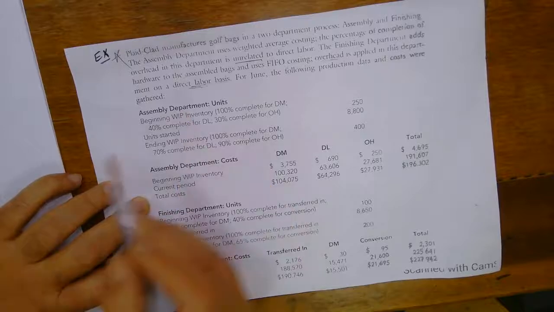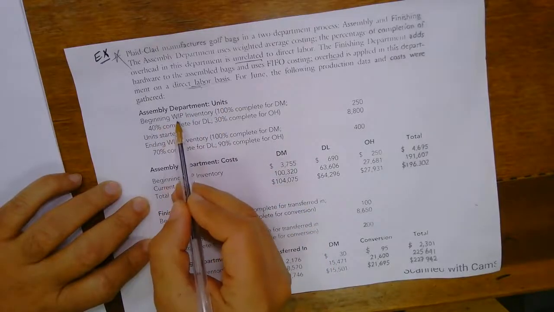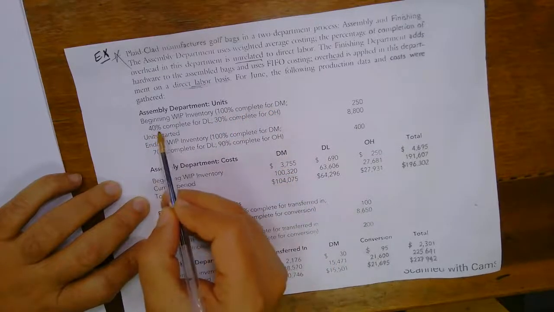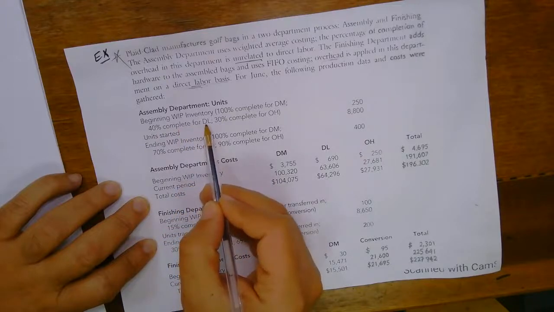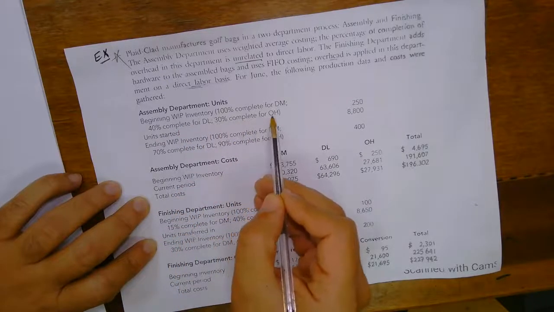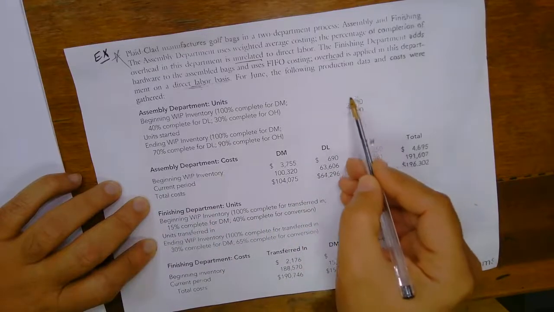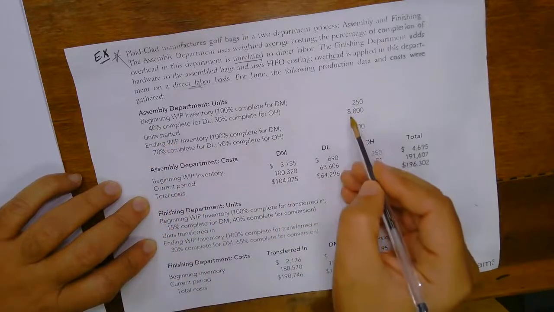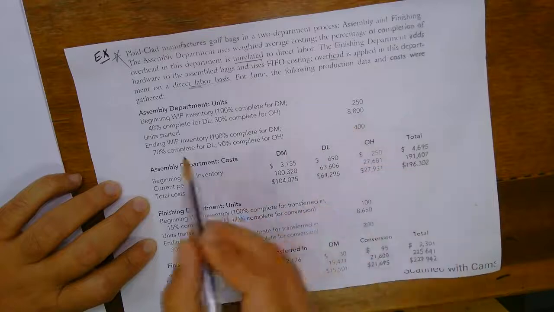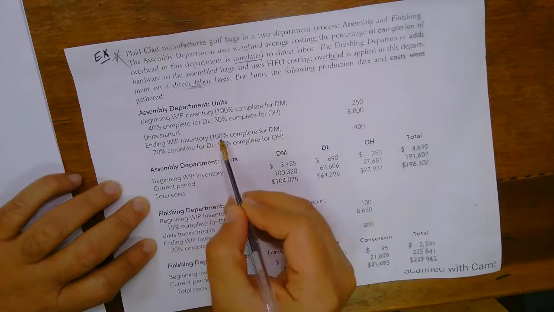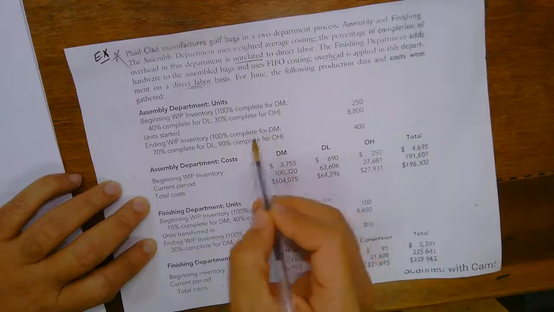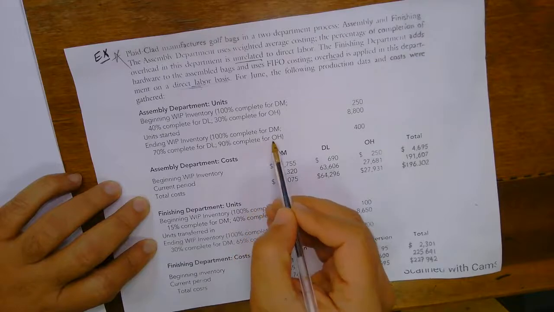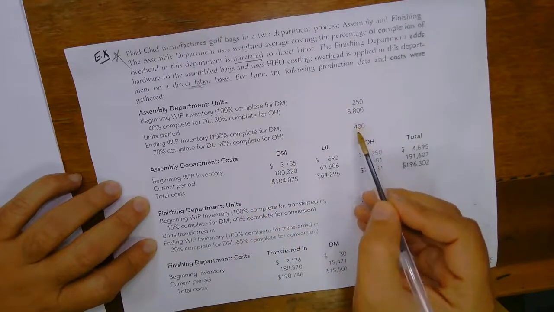Assembly department units: beginning work in process inventory, 100% complete for direct material, 40% complete for direct labor, 30% complete for overhead. Number of units: 250. Units started: 8,800. Ending work in process inventory: 100% complete for direct material, 70% complete for direct labor, 90% complete for overhead. Number of units: 400 units.